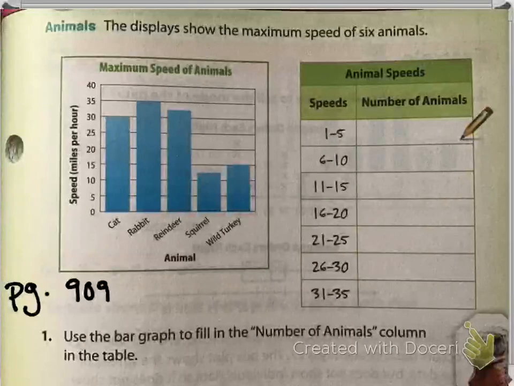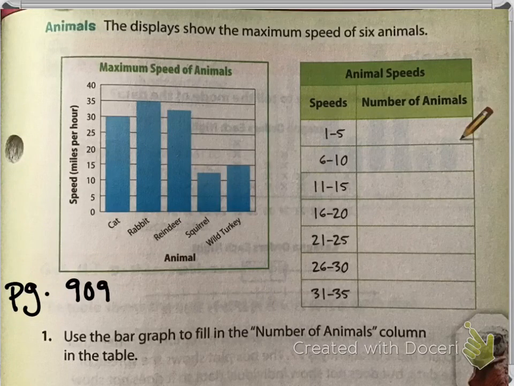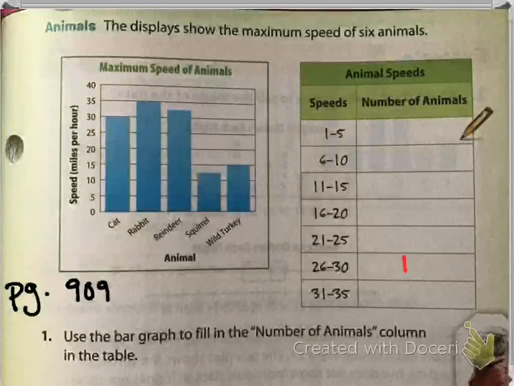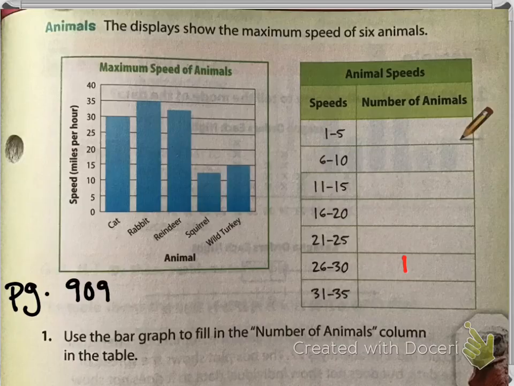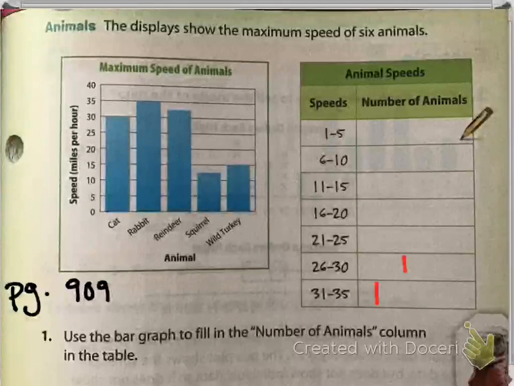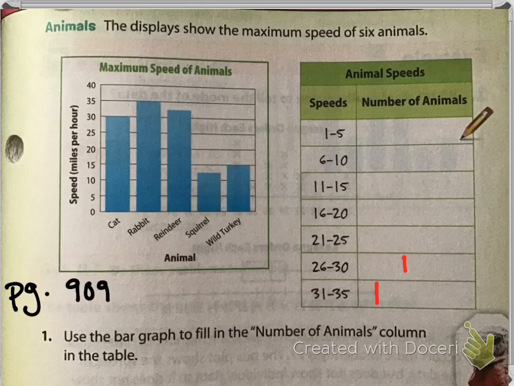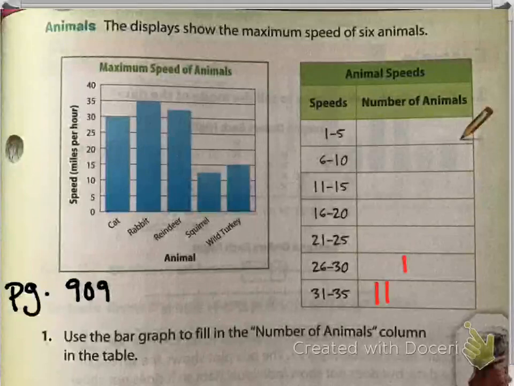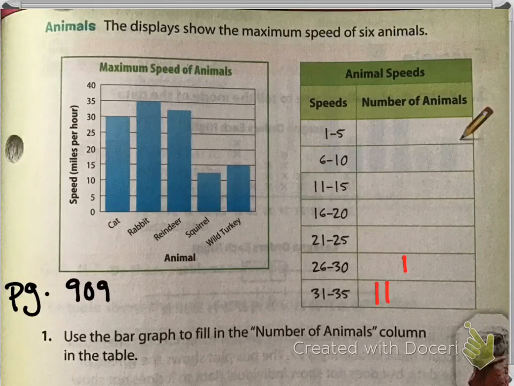Excellent. So we got our period 1, A through M pointed out. Cat is 30. So I'm putting 1 tally mark here. For rabbit, period 1, N through Z said rabbit is at 35. Period 4, A through M said reindeer's at like 32, 33. That's in the 31 through 35. So now we have a total of 2, or just those 2 tally marks.